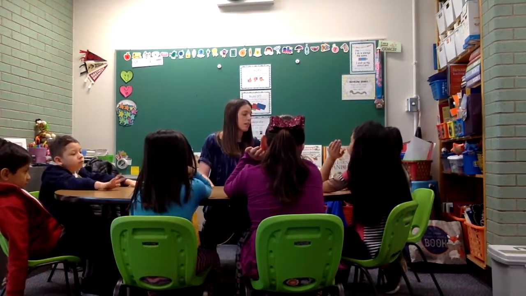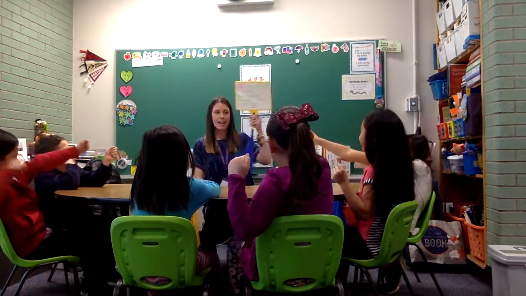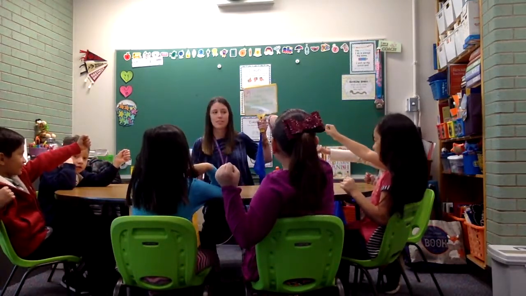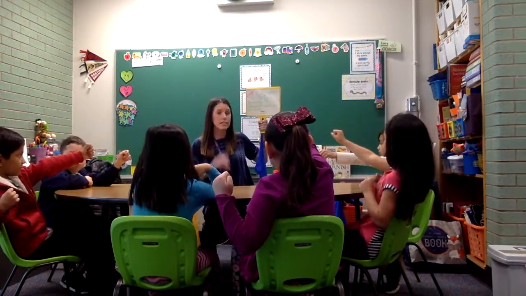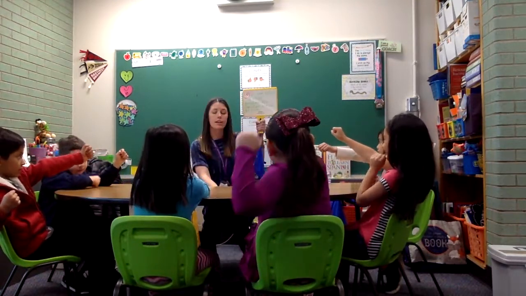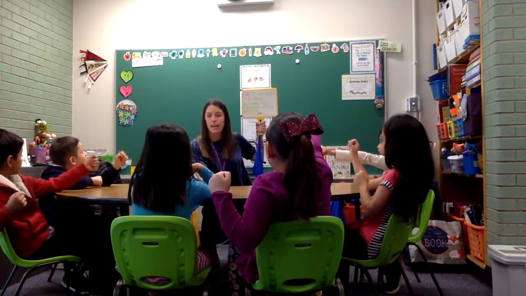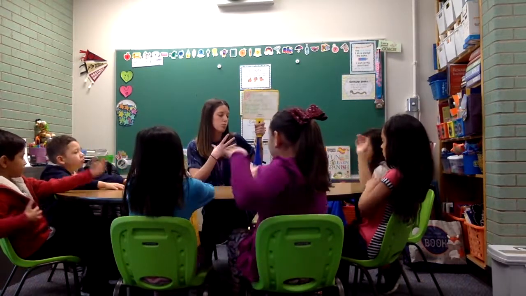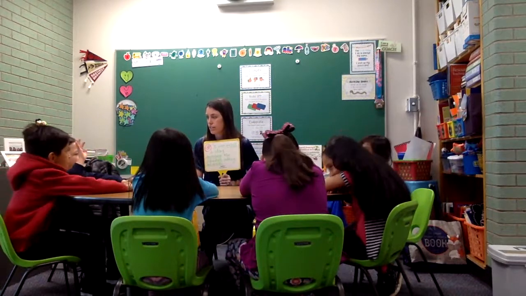So, arrows up. Arrows up. I can retell a story describing the characters, setting, and events. So first graders, we had a couple important words in that learning target.